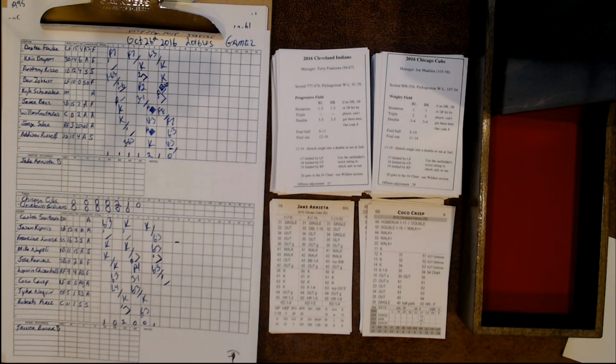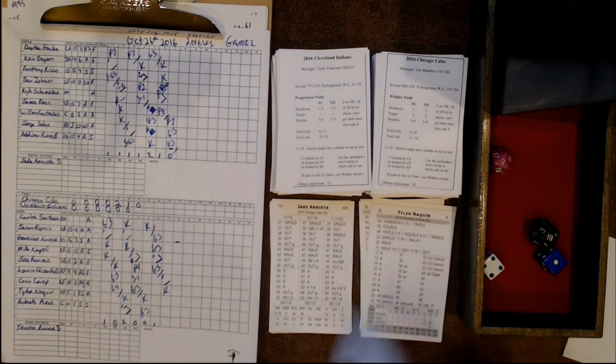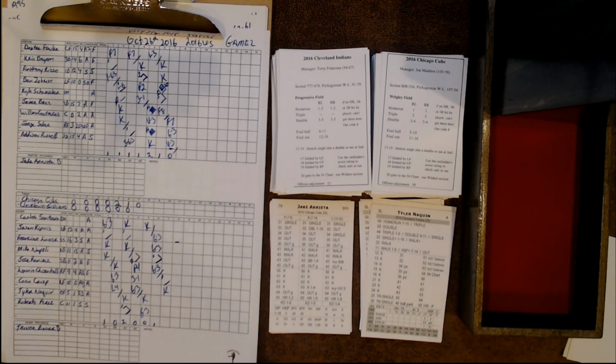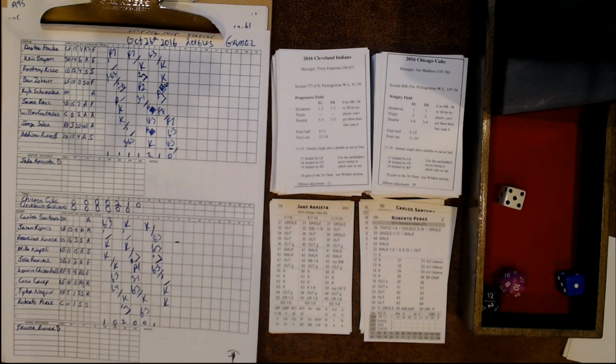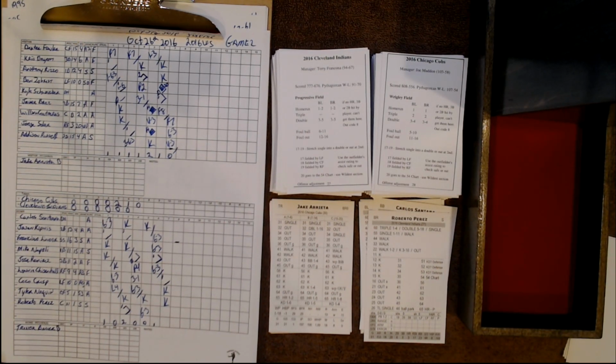Coco Crisp, come on, Coco. He only batted .208, but that's a 1-4. Strikes out. 1 on, 1 out. Tyler Naquin, 3-0 Cubs. 1-5. Strikeout. 2 away. Roberto Perez singled and grounded to short. Come on, Roberto.